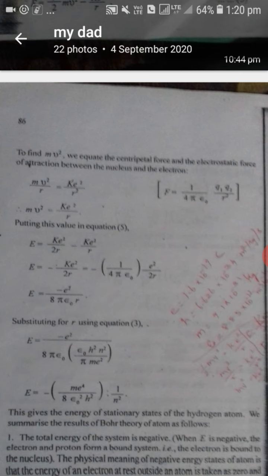Then you put this value in the total energy equation, that is equation 5. Then we get E is equal to half into k e square by r, that is m v square, minus k e square by r. Then k e square by r is a constant, so take it outside.